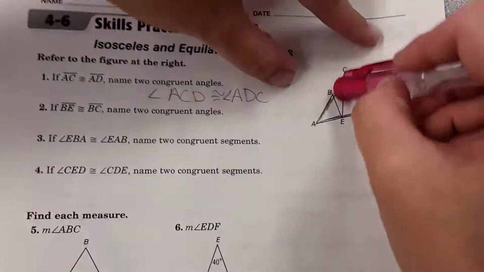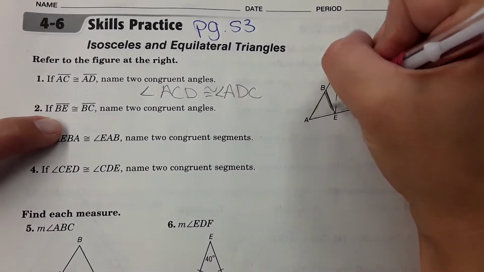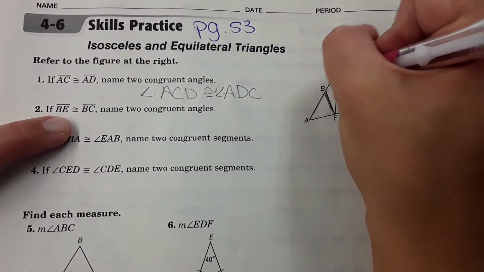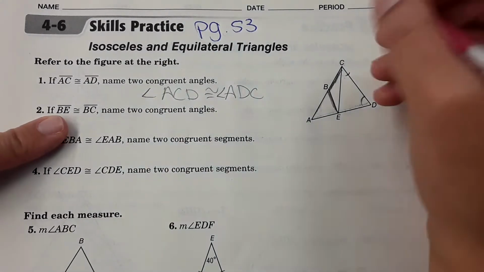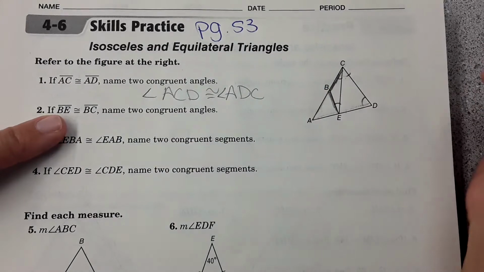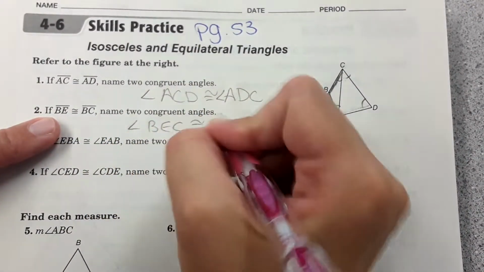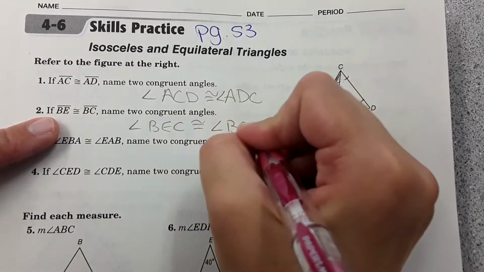For the next one, BE is congruent to BC. What are the congruent angles? It would be this angle and this angle. So angle BEC is congruent to angle BCE.